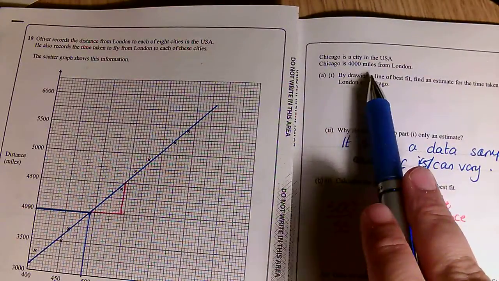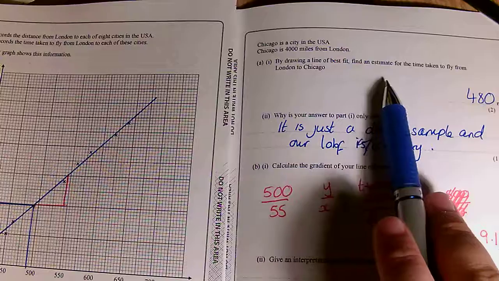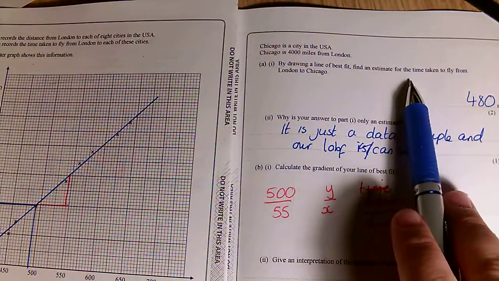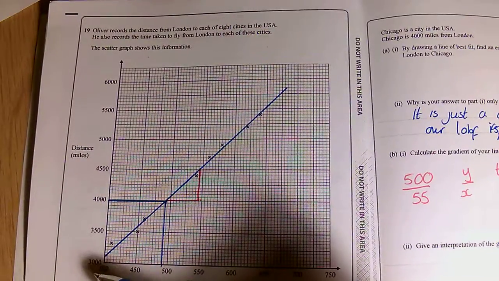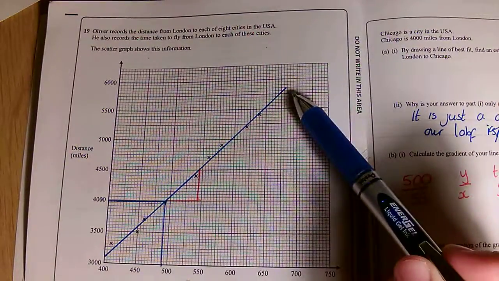the USA. It's 4,000 miles from London. By drawing a line of best fit, find an estimate for the time taken to fly from London to Chicago. So it tells me to draw a line of best fit. Here is my line of best fit. I've drawn it.